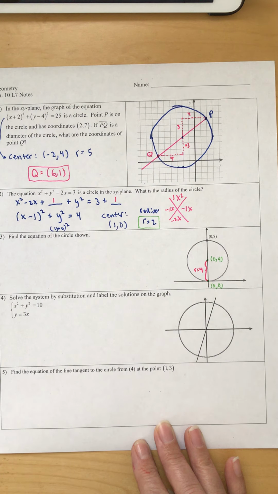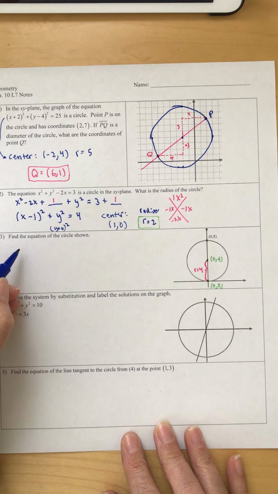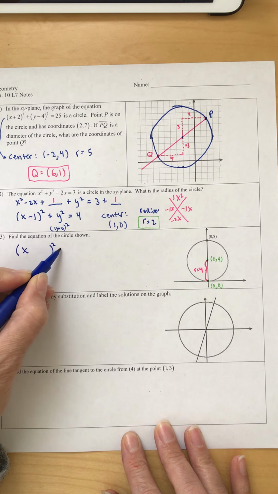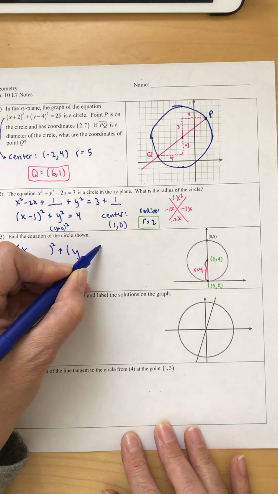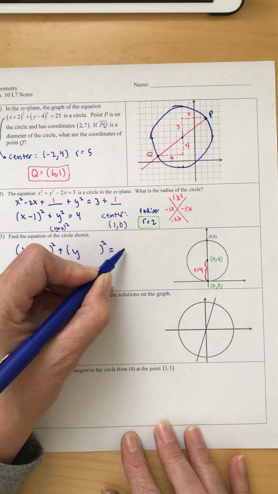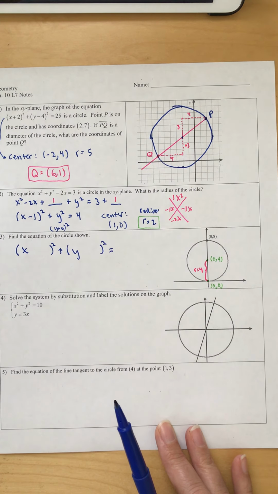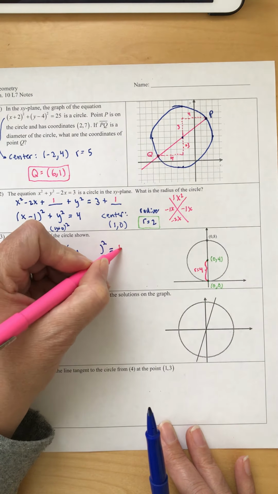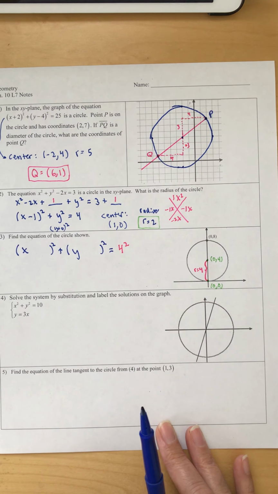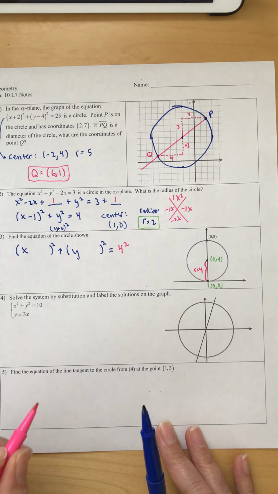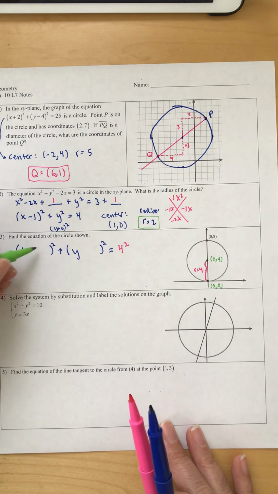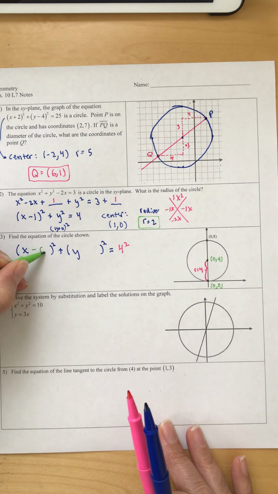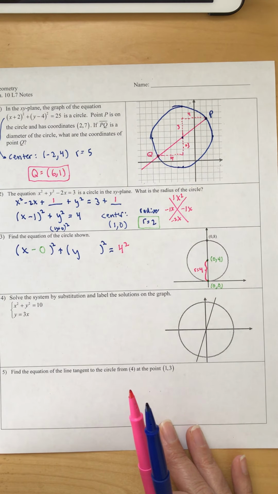So when I go to write the equation of the circle, I'm going to have x and something squared and y and something squared is equal to the radius squared. I know that the radius squared is going to be that. The x value of the center is 0, so I can put in a plus 0 or a minus 0 there, it wouldn't matter.